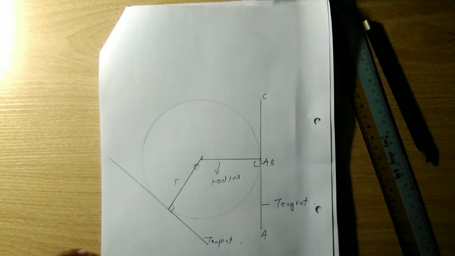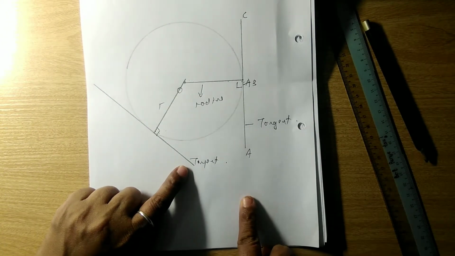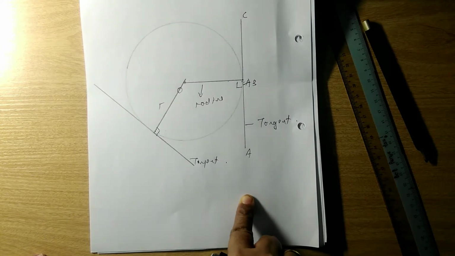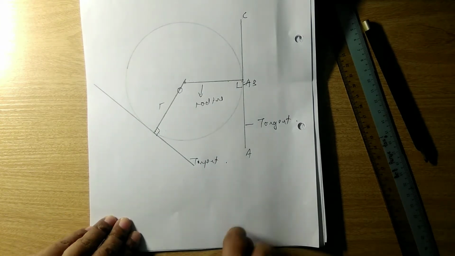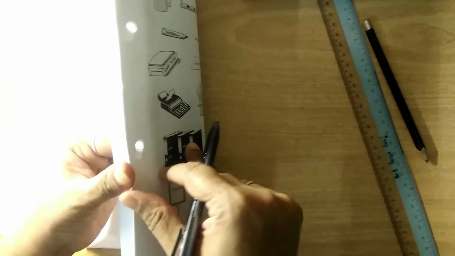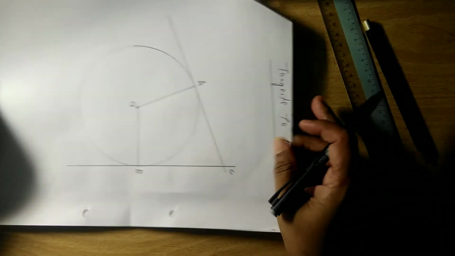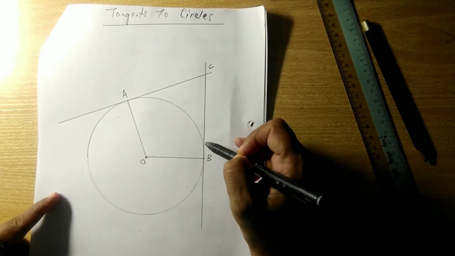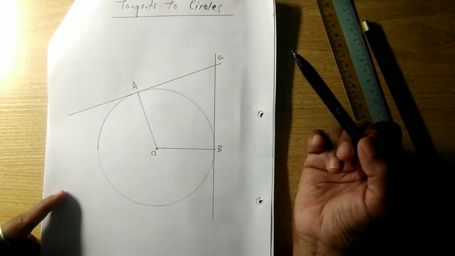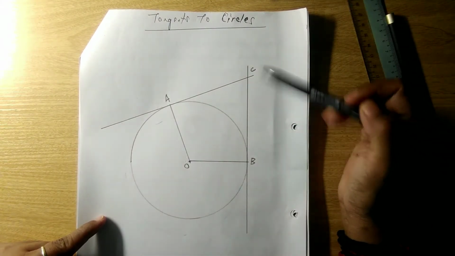Now let's say we continue this tangent line, it will intersect. There will be a point of intersection. So you get something like this: two tangents drawn from two radii, OA and OB.